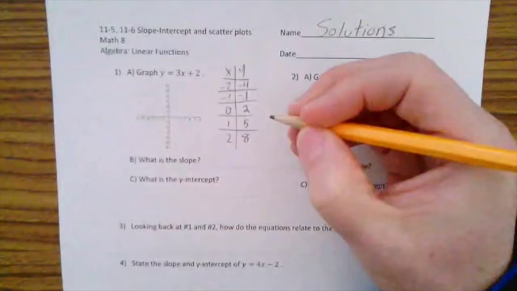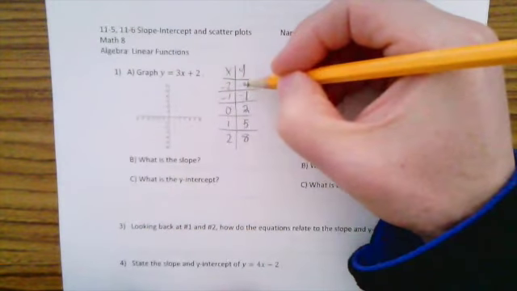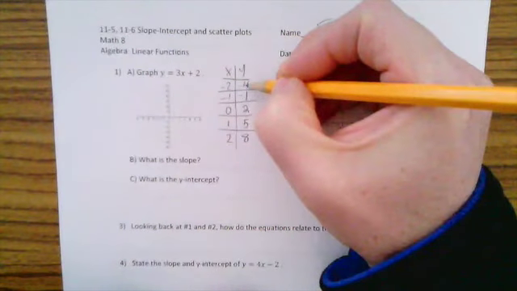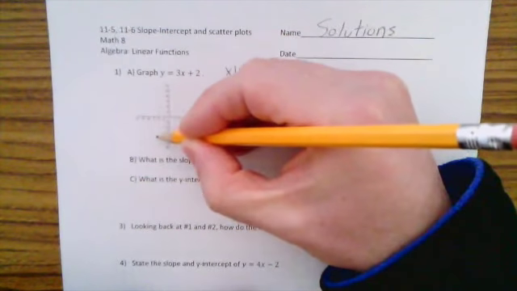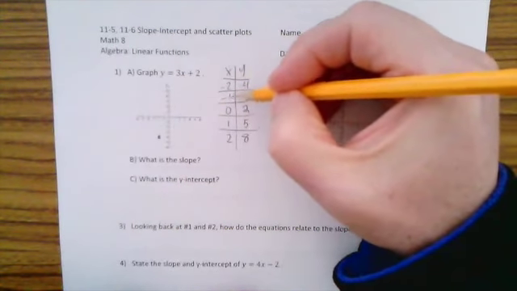So here's some points, some of which will fit on my graph here. X is negative 2, y is negative 4. That's negative 2 to the left and 4 down. Or sorry, 2 to the left and 4 down. So I go 2 left and 4 down. There's my point right there. X is negative 2, y is negative 4. Negative 1, negative 1.